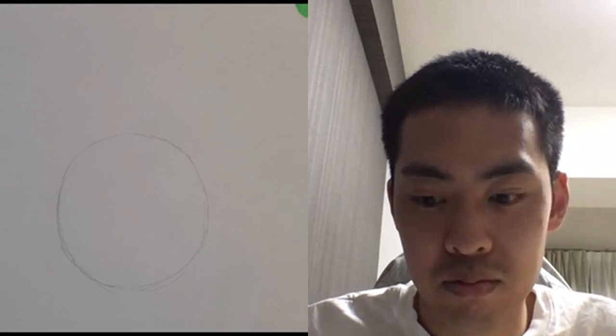Okay, so I'm going to give you a new technique, a new method to help check and correct your circles. So if you think of circles, circles and ovals are kind of a secondary basic shape.